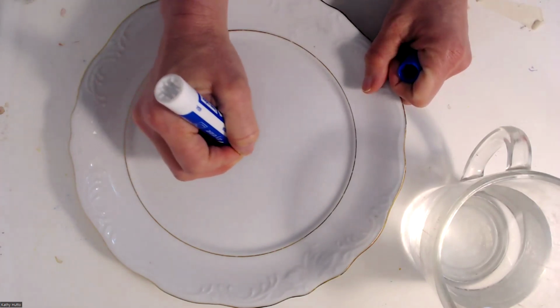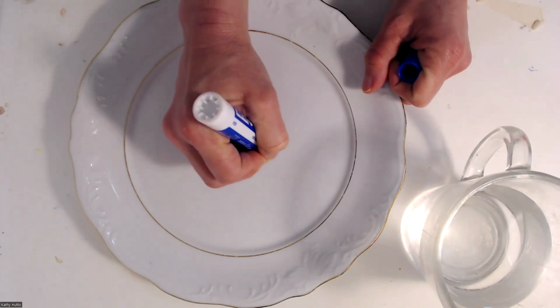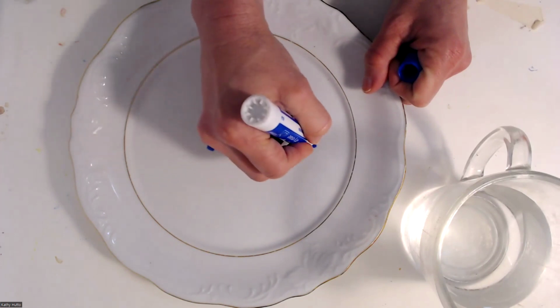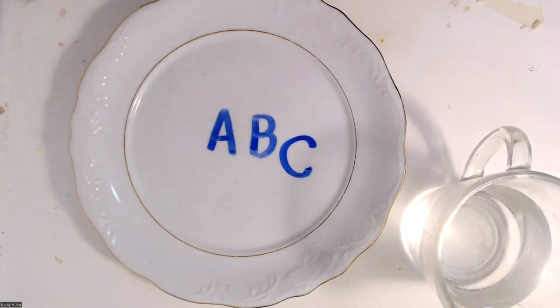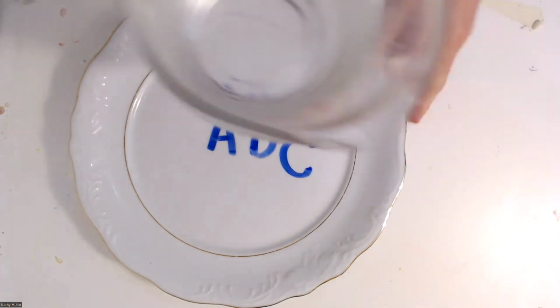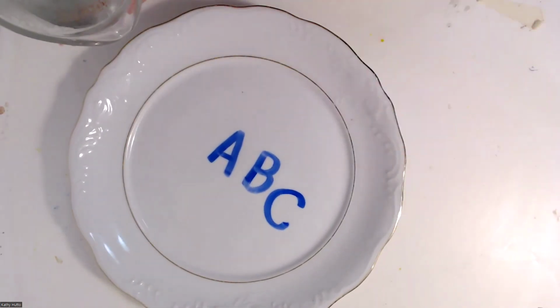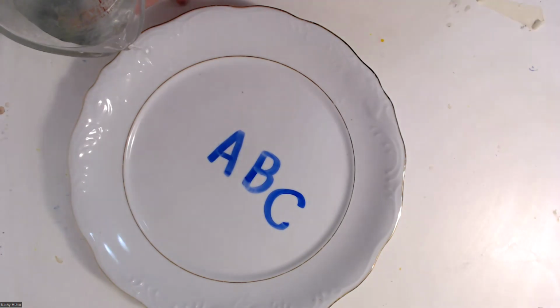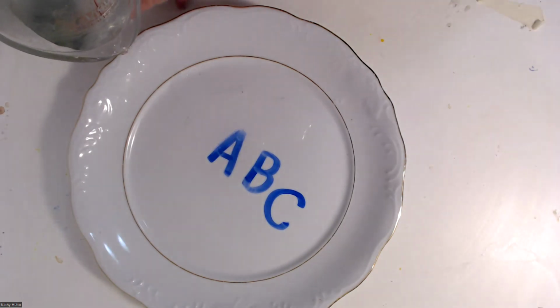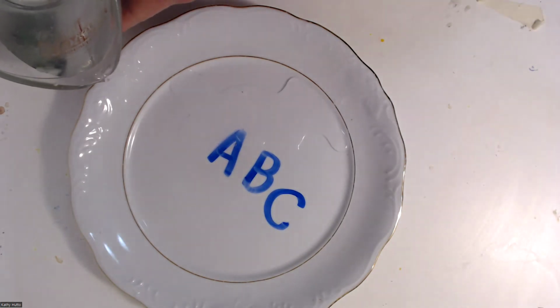All right, A, B, C. Now I have to pour very slowly. We'll see if we can get the letters to lift off.